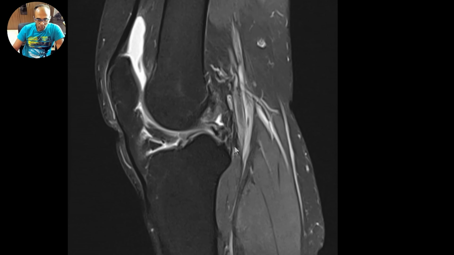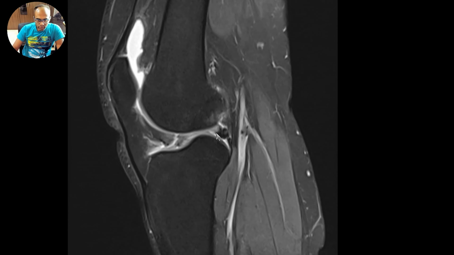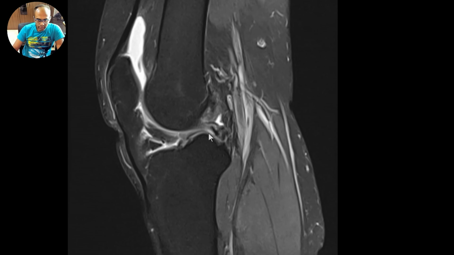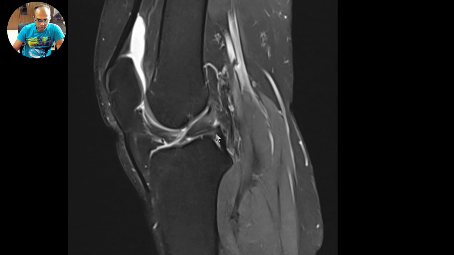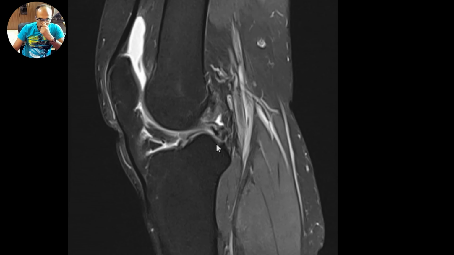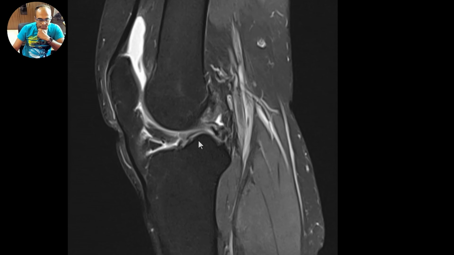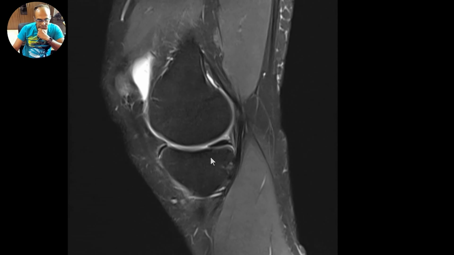But over here, if you start seeing it, this is the PCL, but just anterior to the posterior root there is a T2 dark signal out here. This could possibly be a flap of the lateral meniscus that has been flipped inwards.